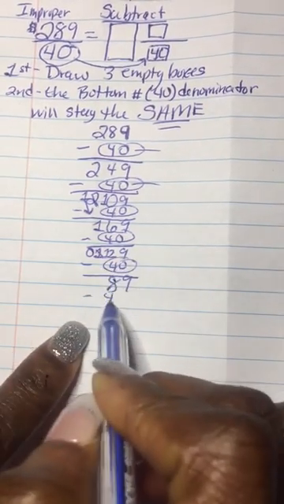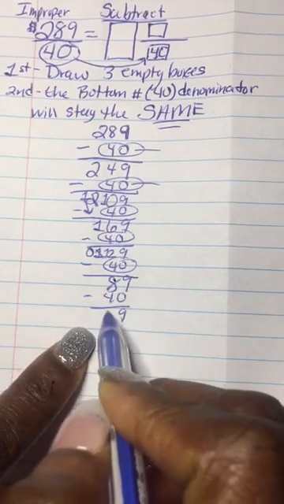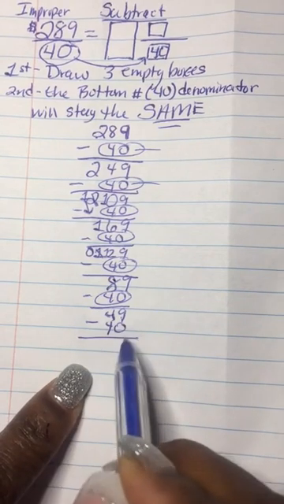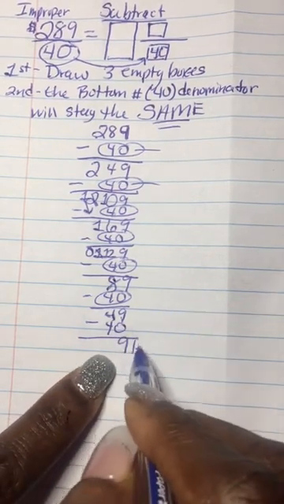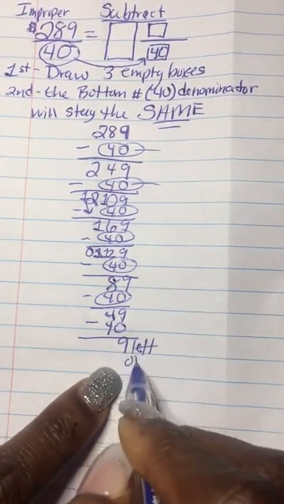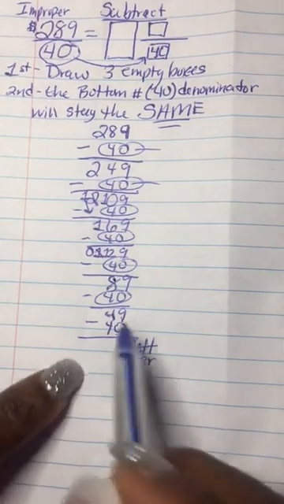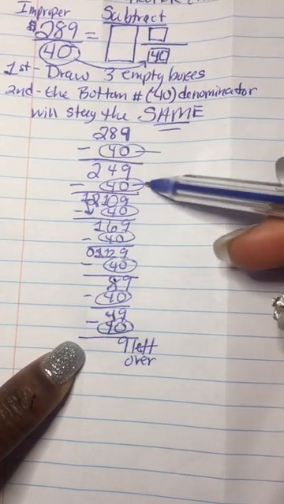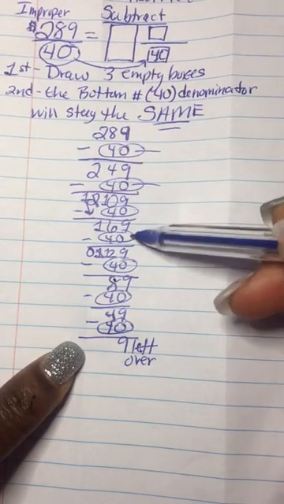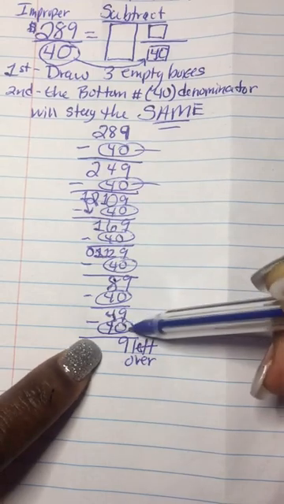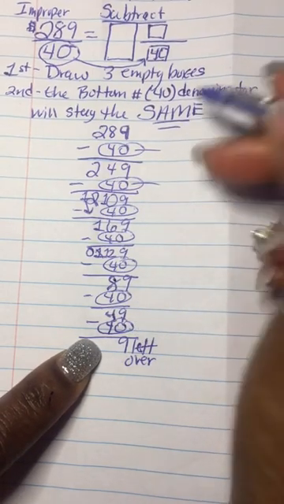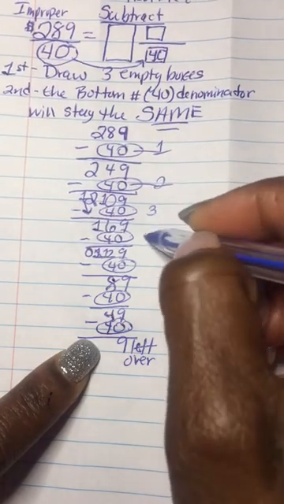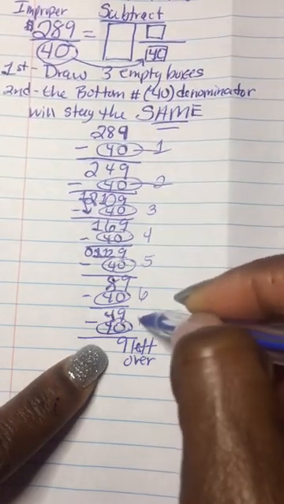I'm going to subtract 40 again. 8 minus 4 is 4. I'm going to subtract 40 again. This one we have 9 left over. So I'm going to count and see how many times I subtracted 40. 1, 2, 3, 4, 5, 6, 7. So I subtracted 1 time, 2 times, 3 times, 4, 5, 6, 7.